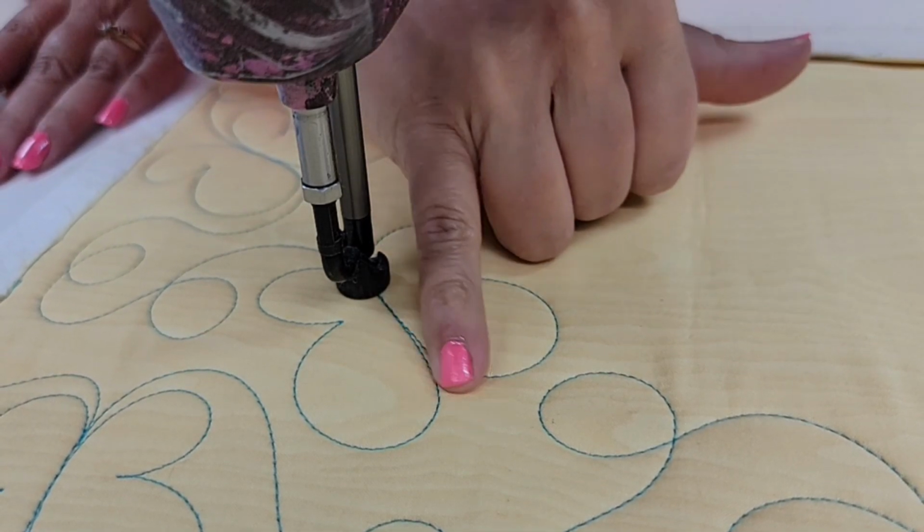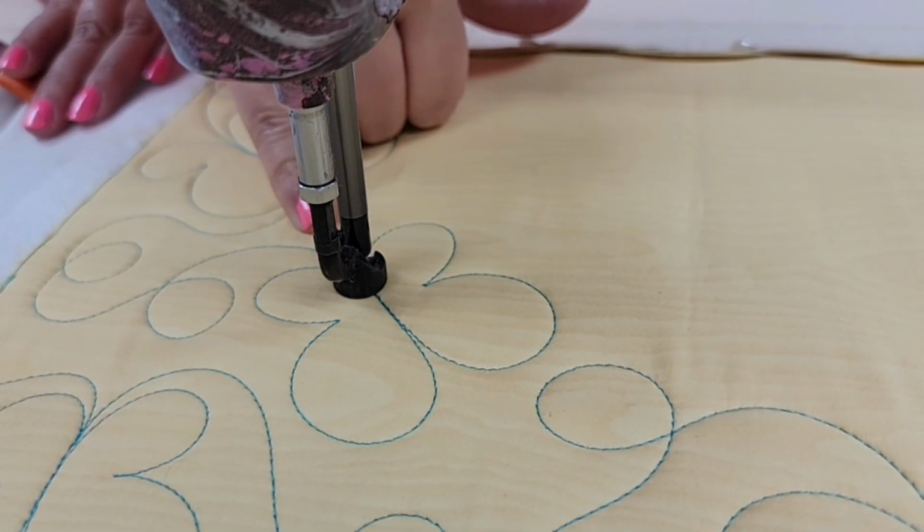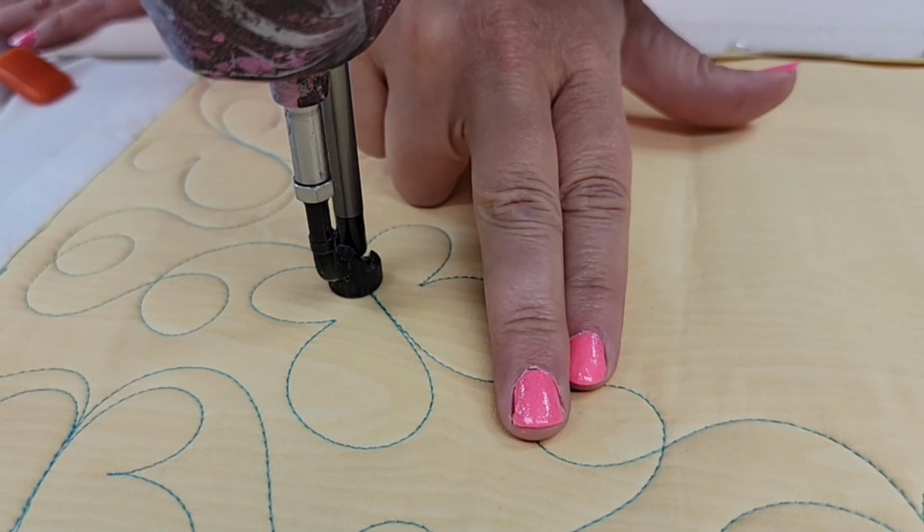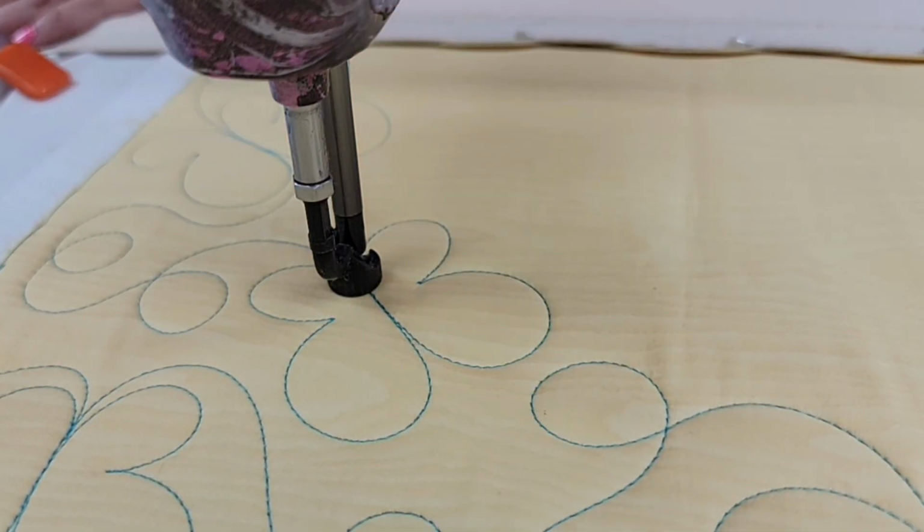So right here, instead of going out the top, I'll go out this side because I don't need to come out here. I already have that area filled in.